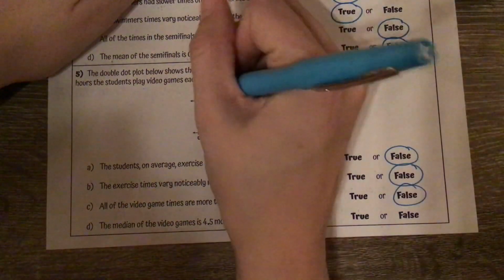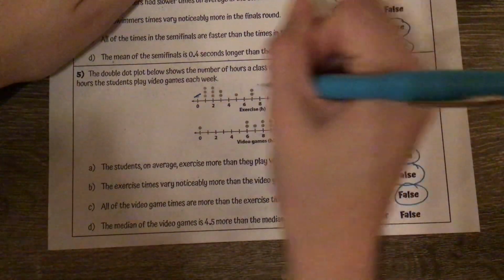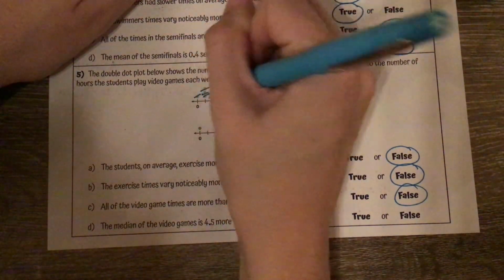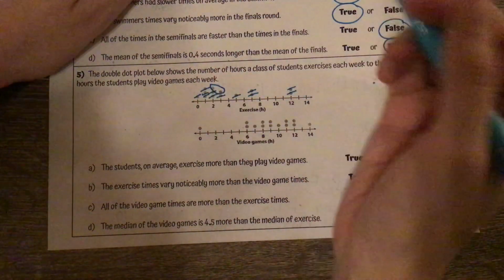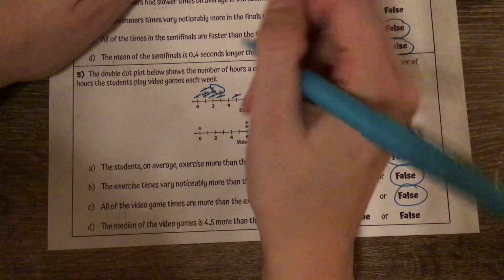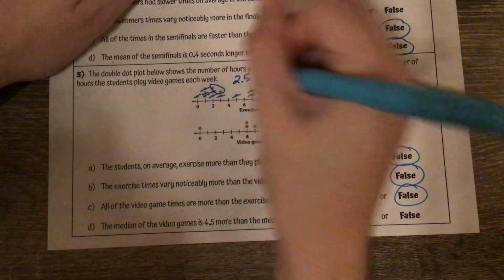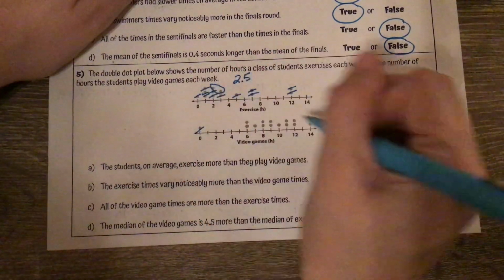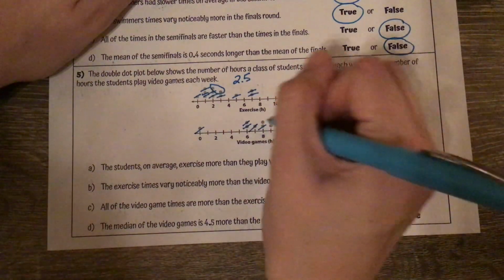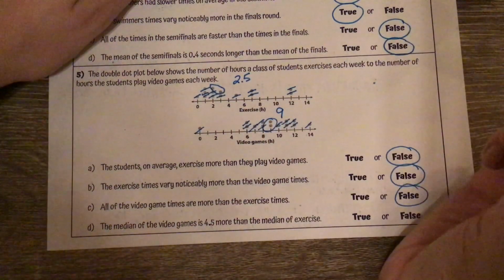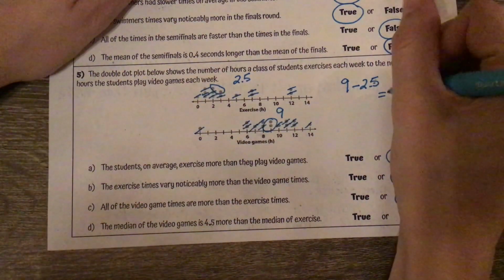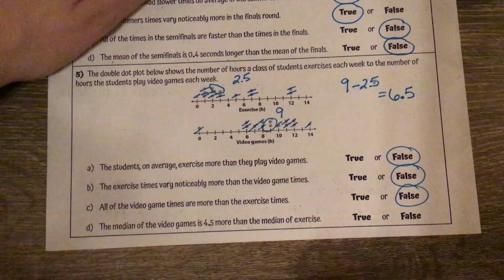And the median of the video games is 4.5 more than the median of the exercise. So let's find our median, crossing off lowest, highest, lowest, highest, lowest, highest, lowest, highest, lowest, highest, lowest, highest. We have two values in the middle. I'm just double checking: 1, 2, 3, 4, 5, 6, 7, 8, 9, 10, 11, 12, 13, 14. So the median is 2.5. Let's find it for video games. Lowest, highest, lowest, highest, lowest, highest, lowest, highest, lowest, highest, lowest, highest. The median here is 9. So we're doing 9 minus 2.5, which equals 6.5. Is that true? No.